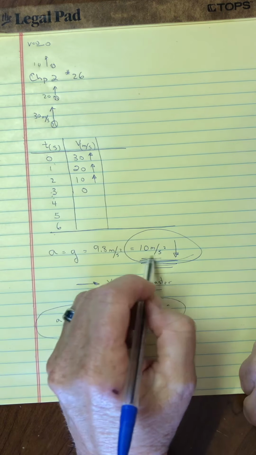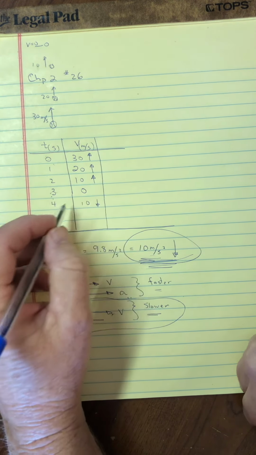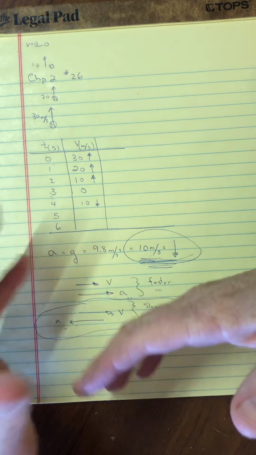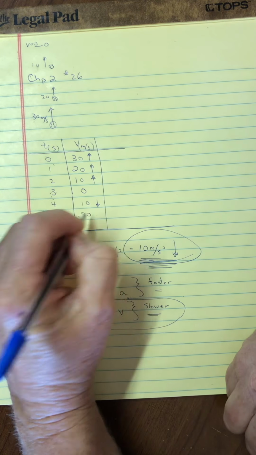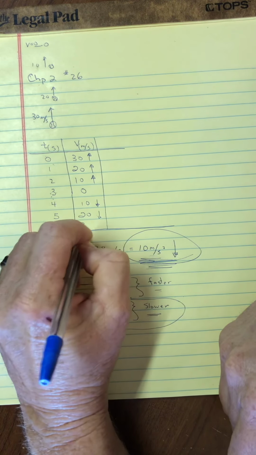And so it always changes by 10. A second later, it's going to be going 10. A second later, it increases by another 10, so that's up to 20. And then it changes by another 10, and so it's 30.